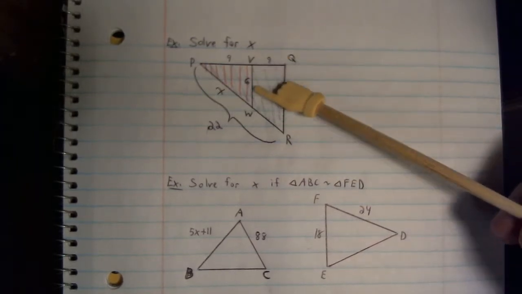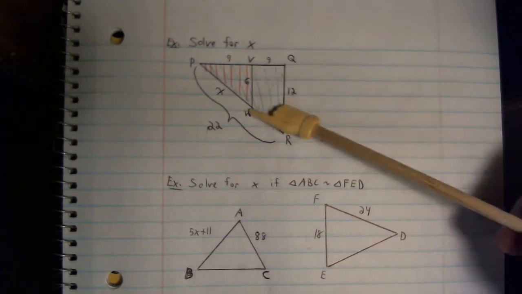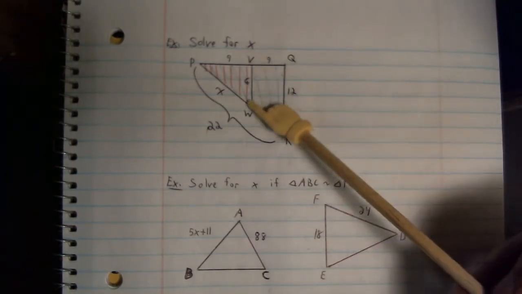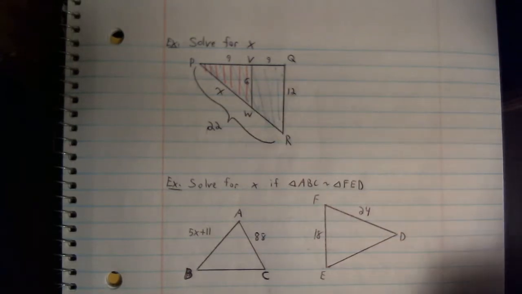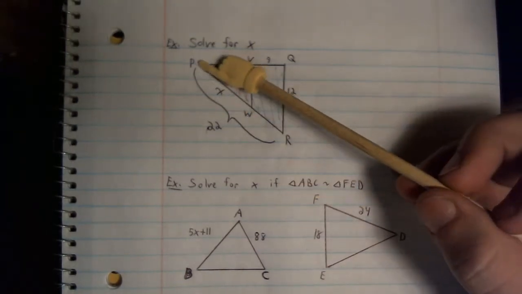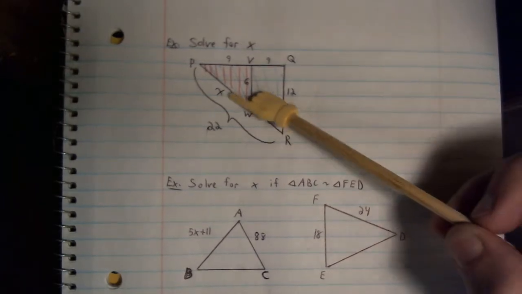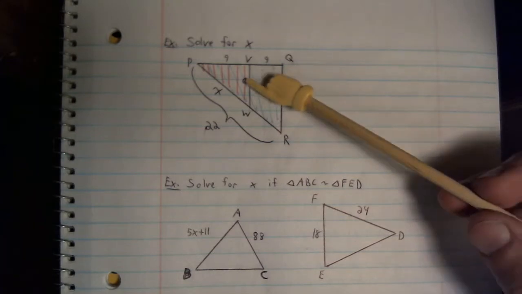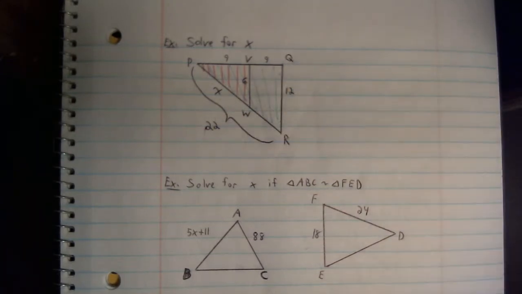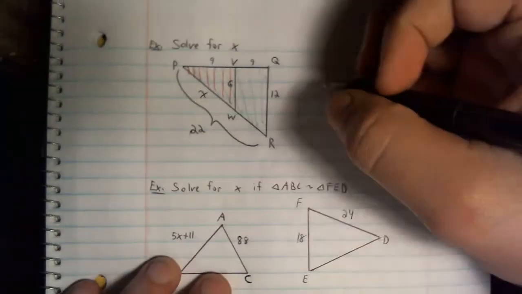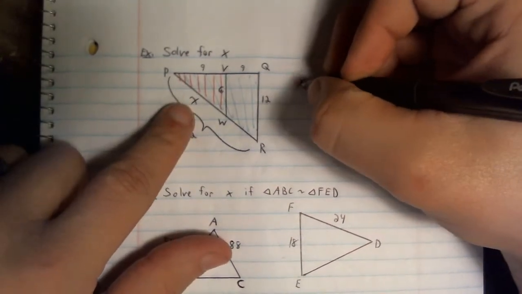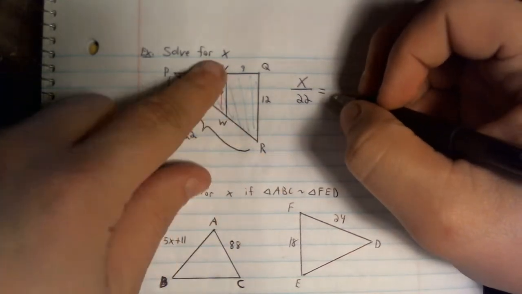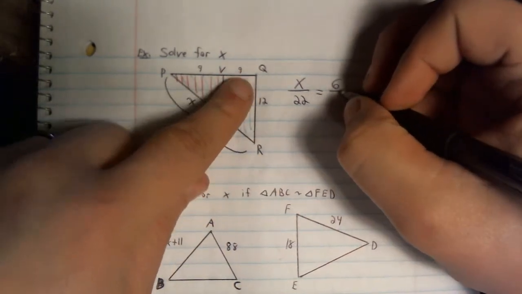They also give us a length right here of 6, which I think I might use. I could use the 9, nothing wrong with that, but I'm going to use this 6. Just a personal preference. They also give me the entire length of the blue side as 22 and the entire length of this blue side as 12. So I have all the numbers that I need in order to set up my ratio. So I'm going to compare my red to its blue, so x over 22, and again I'm going to compare the red to blue.